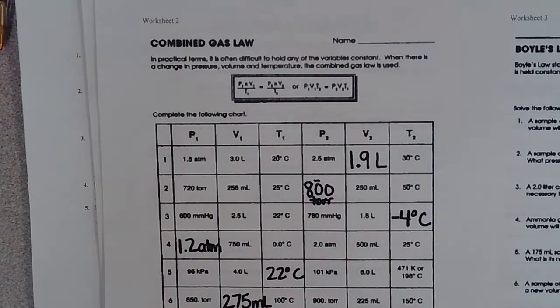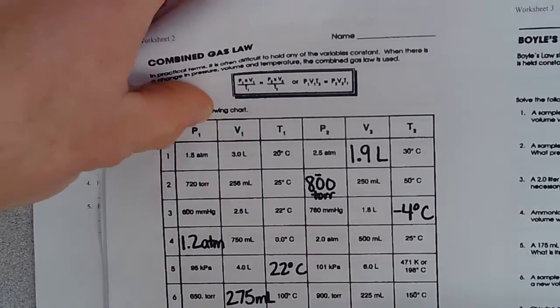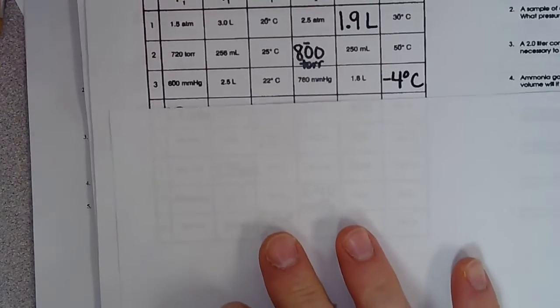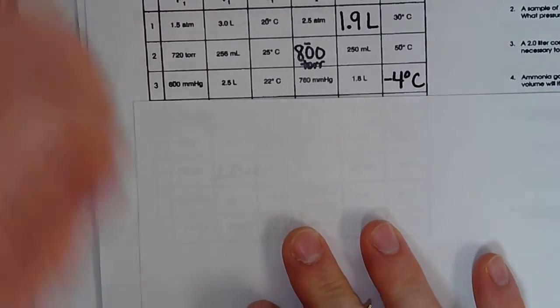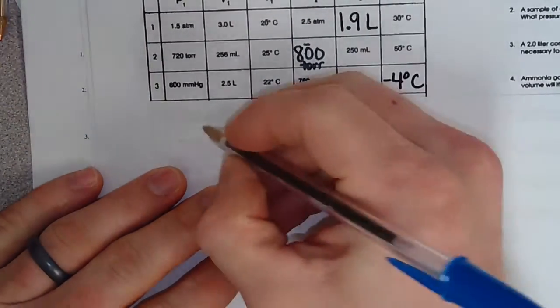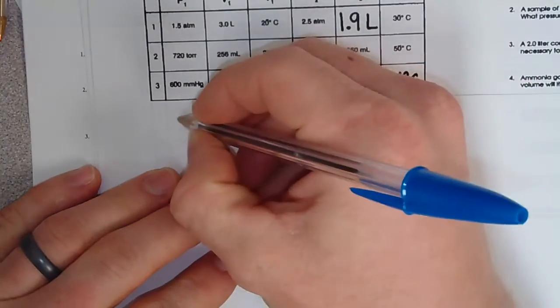All right, I'm going to work out some of the problems from the packet so that hopefully it will help you be able to work through these problems if you're still struggling with them. One of the most difficult ones that you may encounter is like number 3 on worksheet 2, where you're solving for the final temperature. So let's give that one a shot.